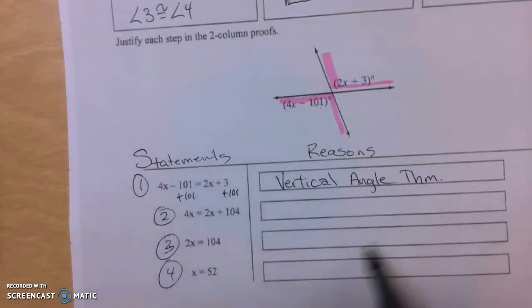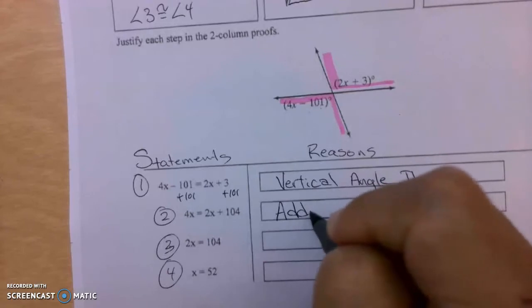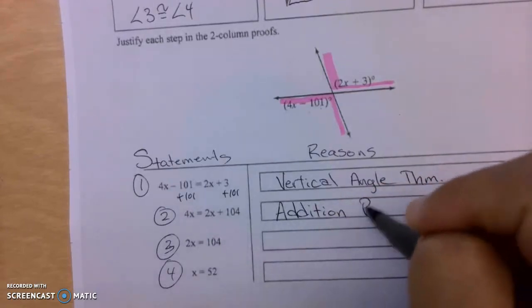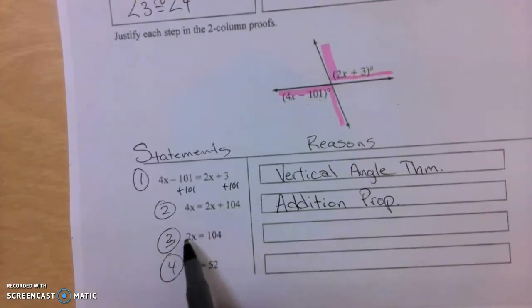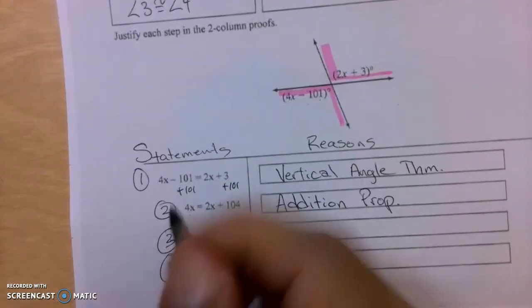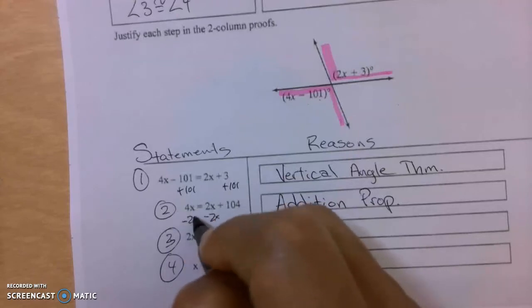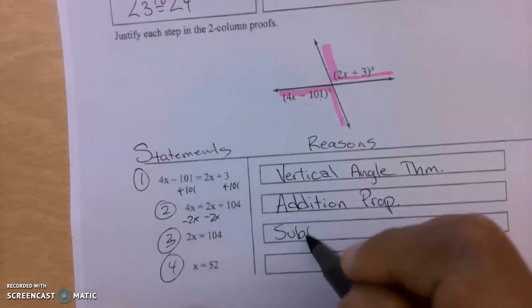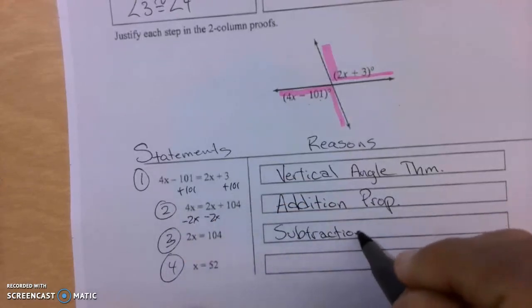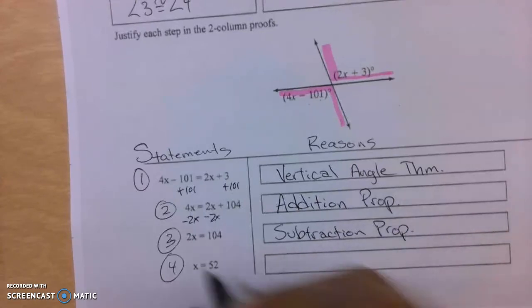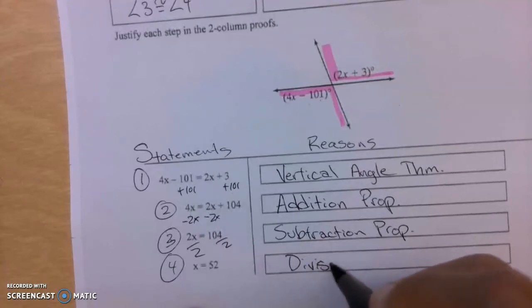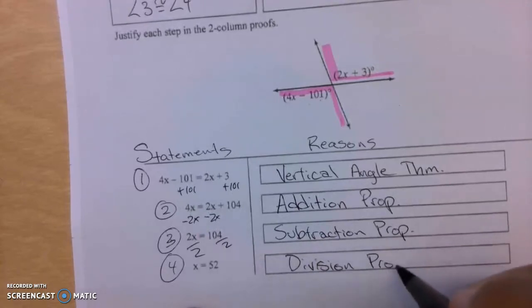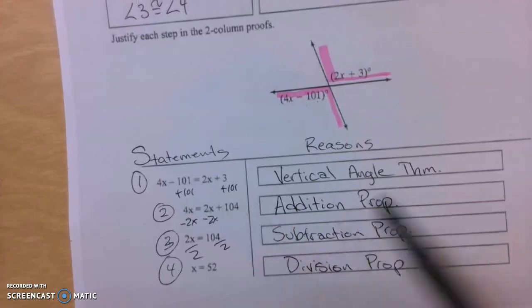You don't have to put the add 101, but we definitely want to write addition property, abbreviating property and theorem there. Then somehow the 4x turns into 2x. This 2x is gone, so it looks like they subtracted it over, so we'll go with subtraction property. And then finally, it looks like divided by 2, division property. Okay, but the key with this two-column proof is the first step here.